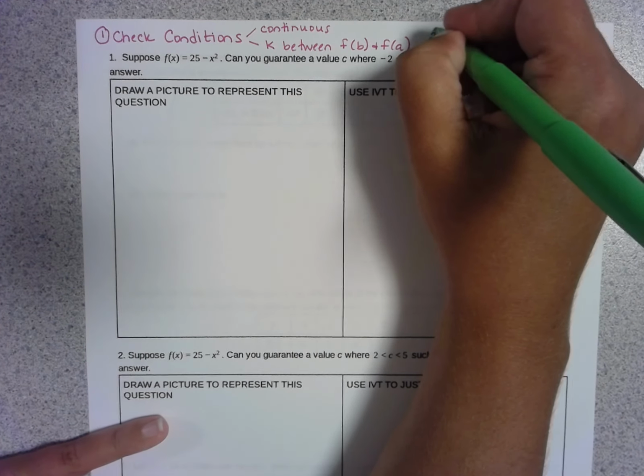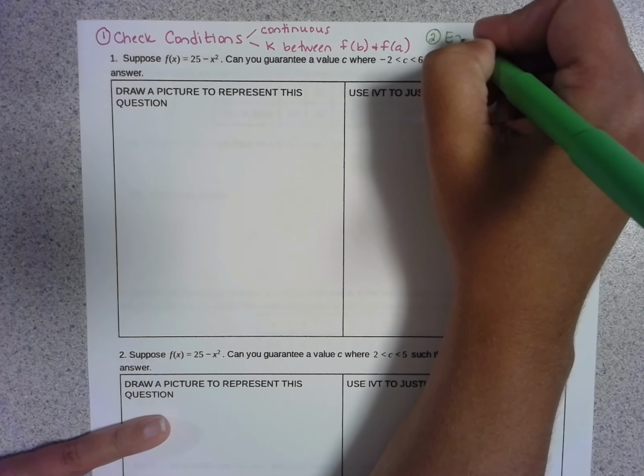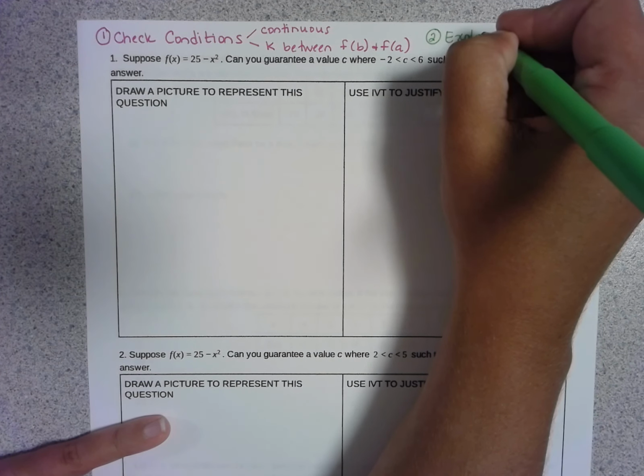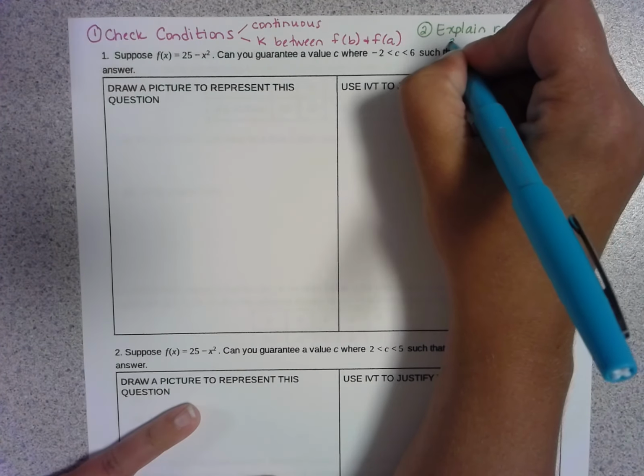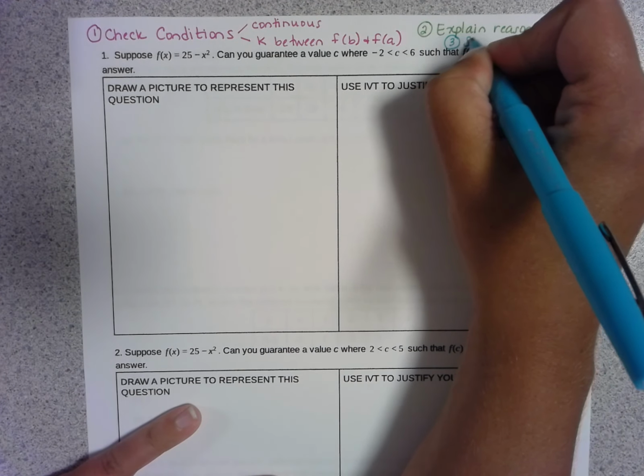Once we've checked those conditions, the second step is going to be to explain our reasoning. To explain our reasoning, we need to explain that we checked these conditions and they were both satisfied. The third step is going to be to state our conclusion.